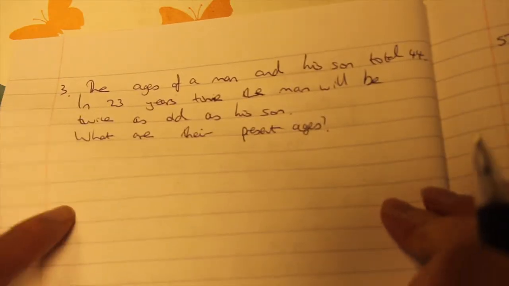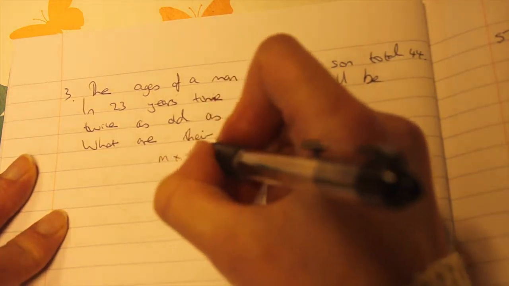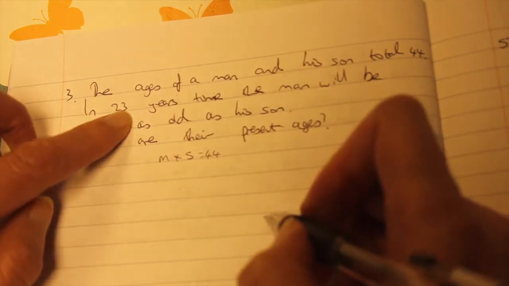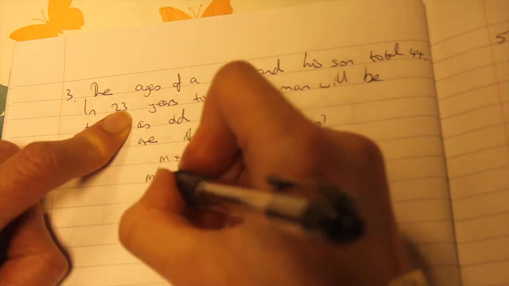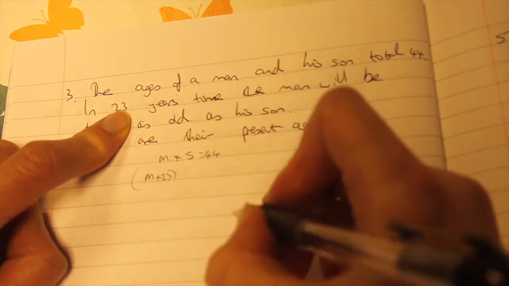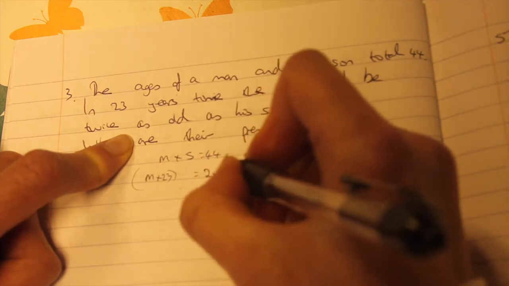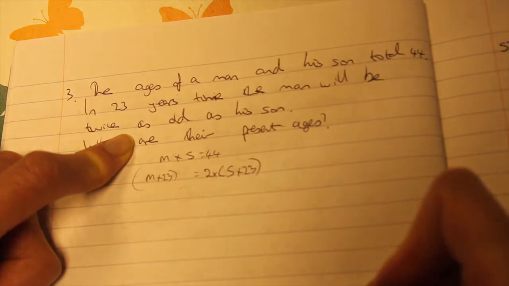Now, another one. The ages of a man, so we'll call it M for man, and his son, equals 44. In 23 years' time, the man will be his age plus 23. He'll be twice as old as his son, so it'll be 2 times his son's age, but his son's going to be his age plus 23.